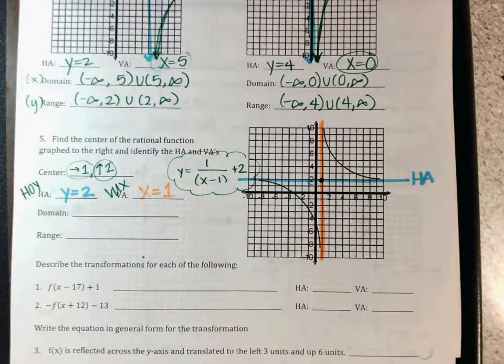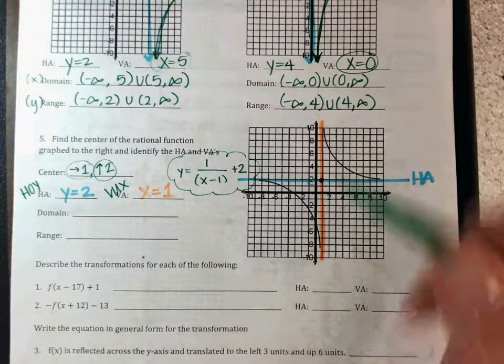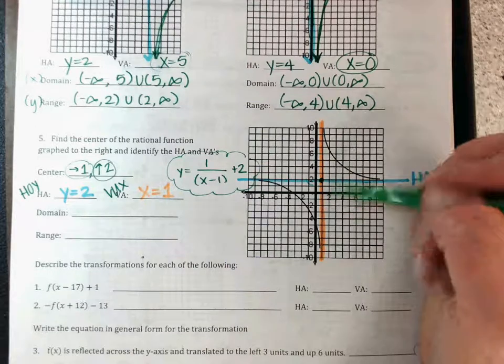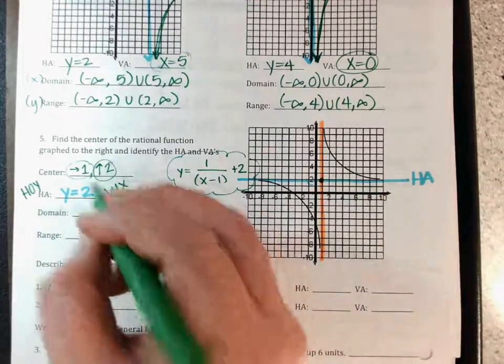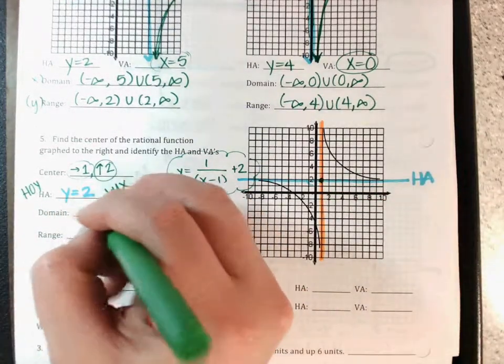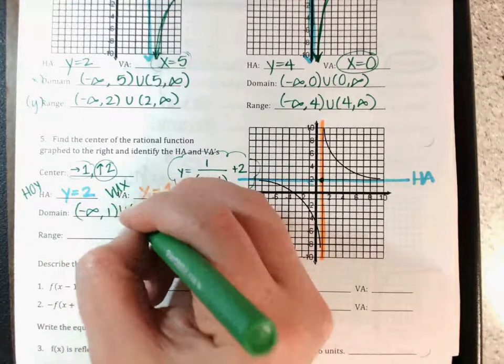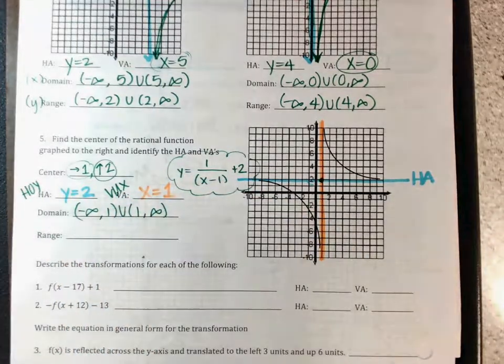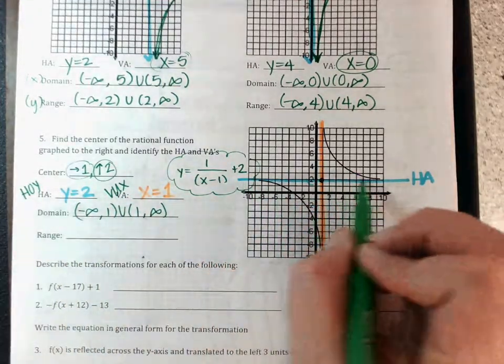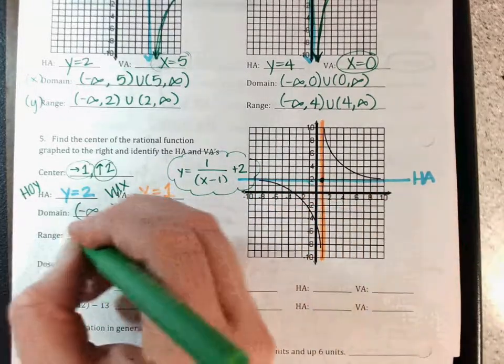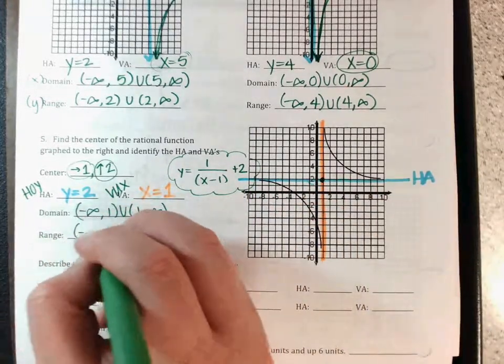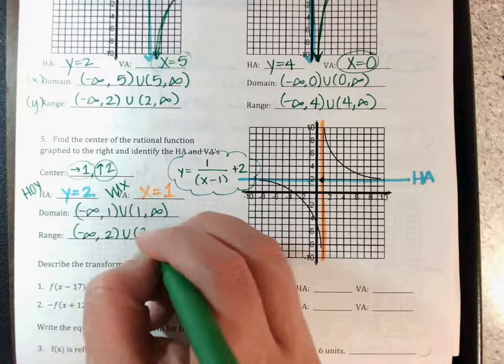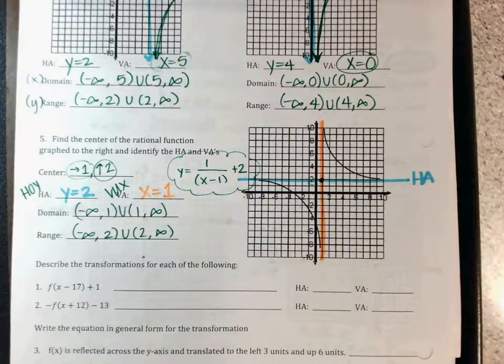Okay? My domain is going to be broken up around 1, because that's what my x value is here. So it'll be negative infinity to 1, union 1 to infinity. My range is broken up at y equals 2, so that would be negative infinity to 2, union 2 to infinity. And you should be able to tell that based on your graph there. Okay?